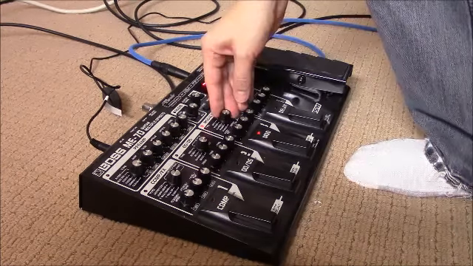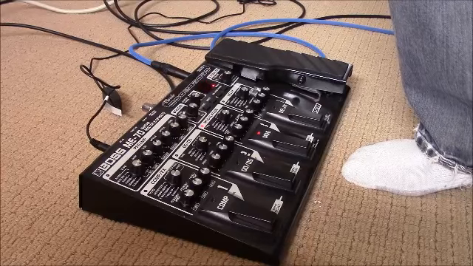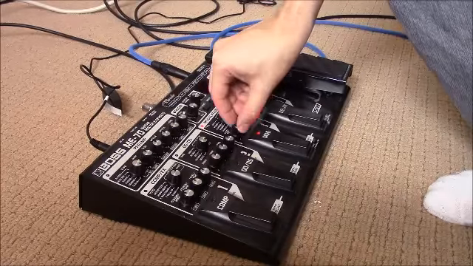Then next we have a phaser effect. Slow down the rate a little bit.